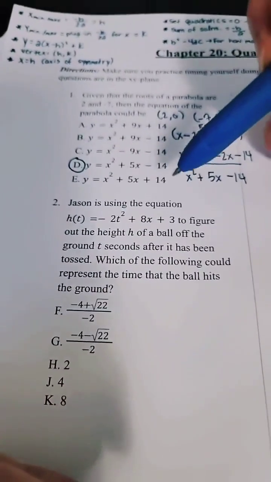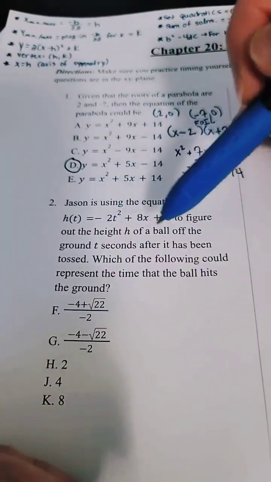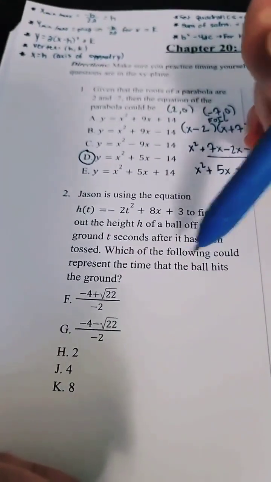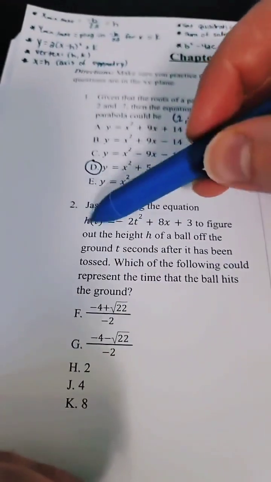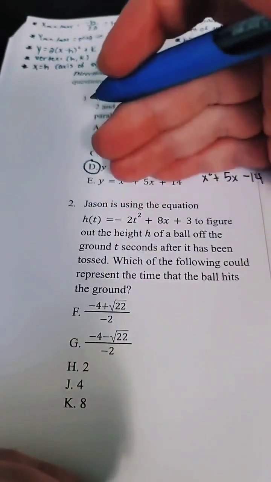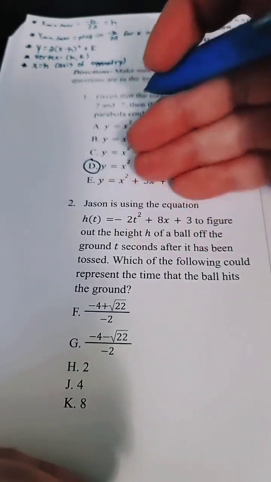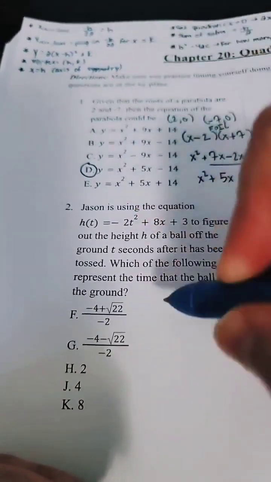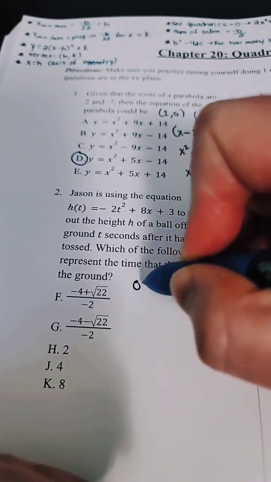So Jason is using the equation right here to figure out the height of a ball off the ground t seconds after it has been tossed. Which of the following could represent the time that the ball hits the ground? So h of t is the height it is off the ground. So if it's hitting the ground, then there's no height off the ground. It's equal to 0. So all of this should be equal to 0.